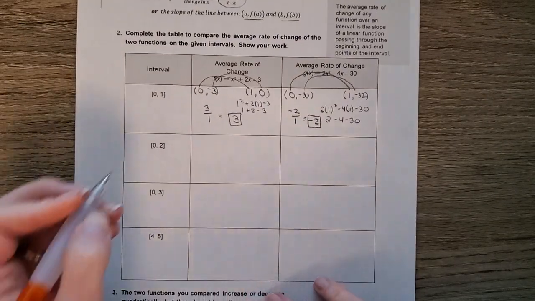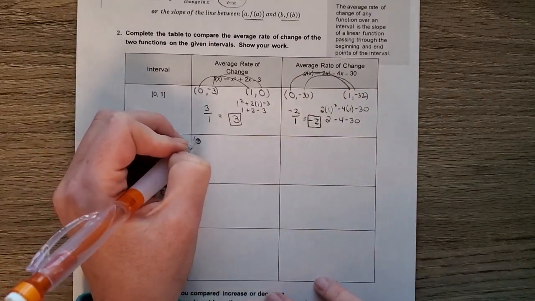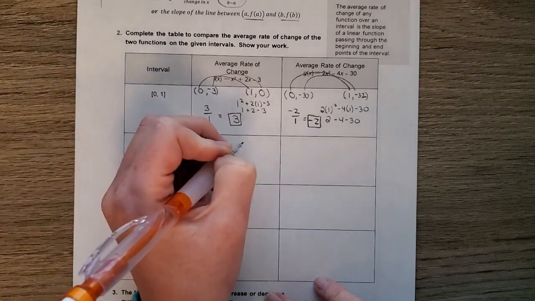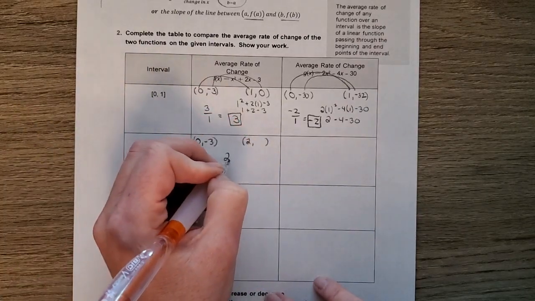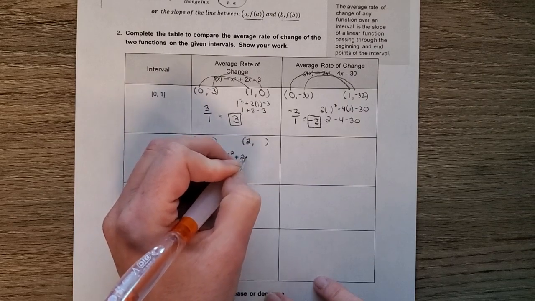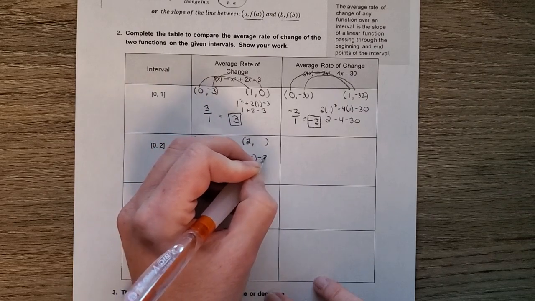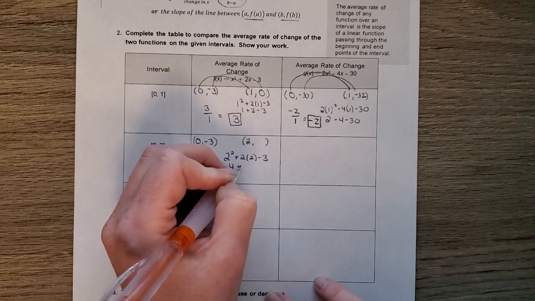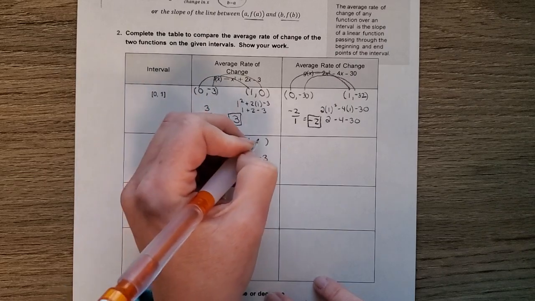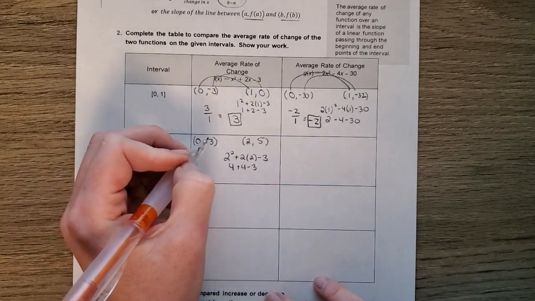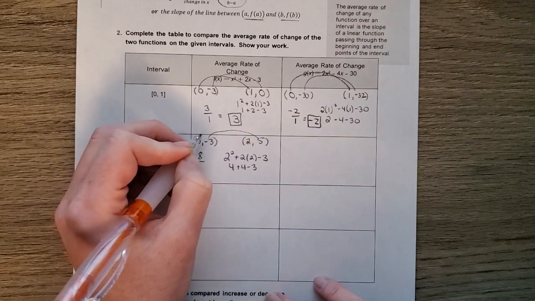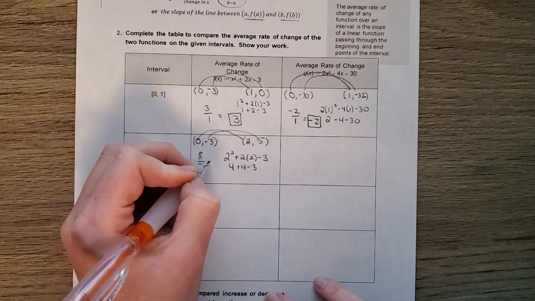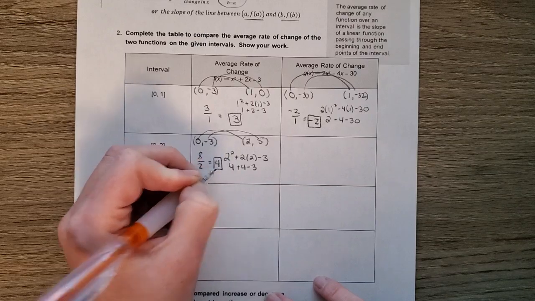Okay, then it says 0 to 2. Well, we already know the 0 value, so we can put that there, but now we've got to do it for 2. So we're going to plug in 2 squared plus 2 times 2 minus 3. And we get 4 plus 4 minus 3, which is 5. So now our rate of change from -3 to 5 is up 8. From 0 to 2 is up 2. So this would be 4.